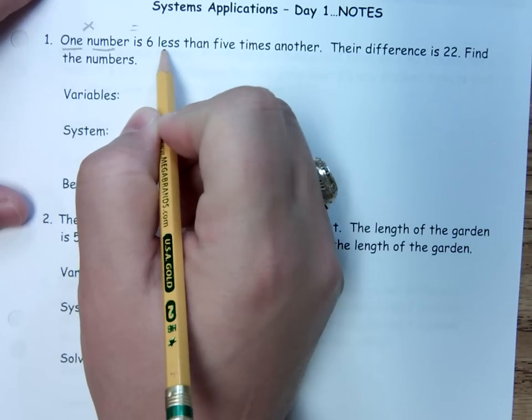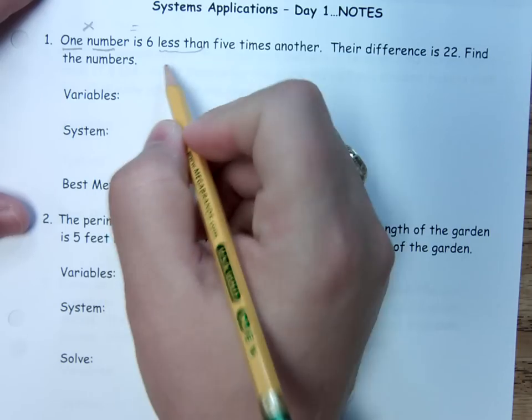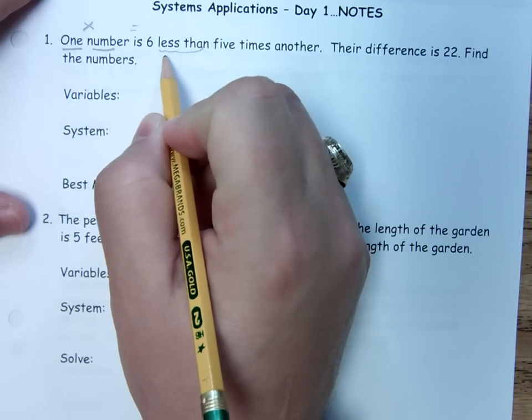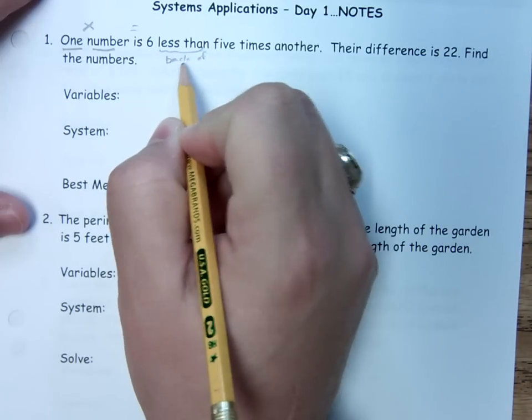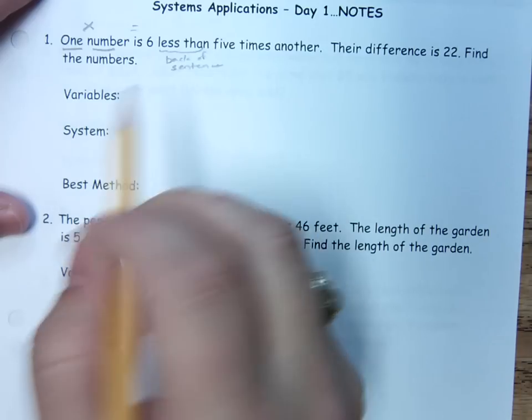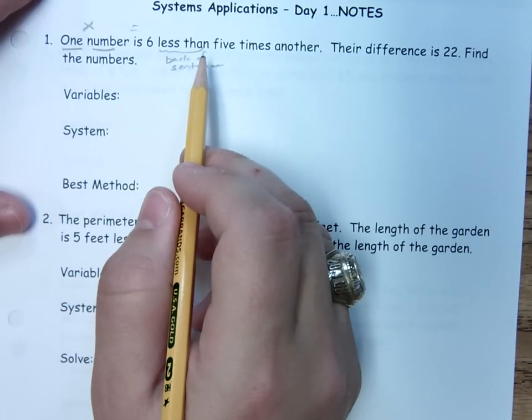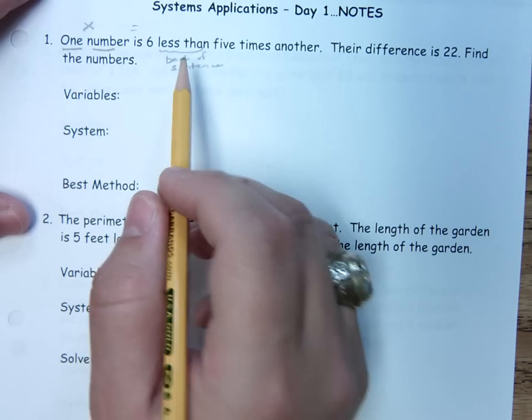When you see less than, this little phrase, or more than, then you're going to have to put this at the back of your sentence. And I'll explain that here in a second. Now, if you see the word is less than, then you're dealing with an inequality. And we're going to be talking about inequalities in the next week or so.